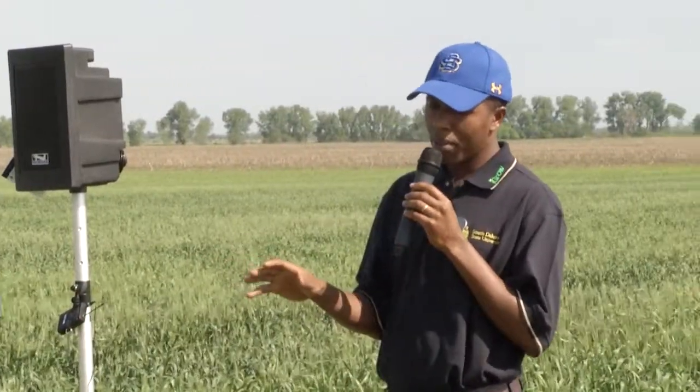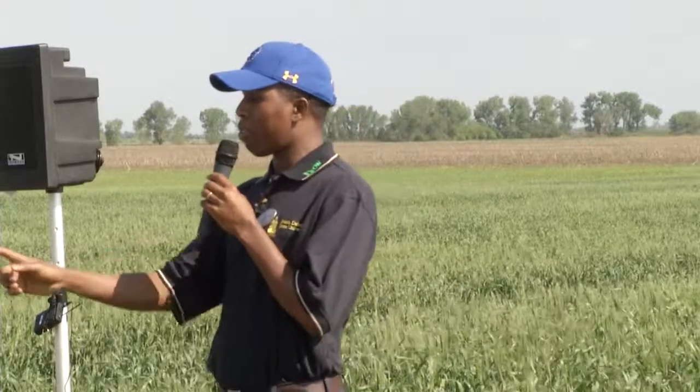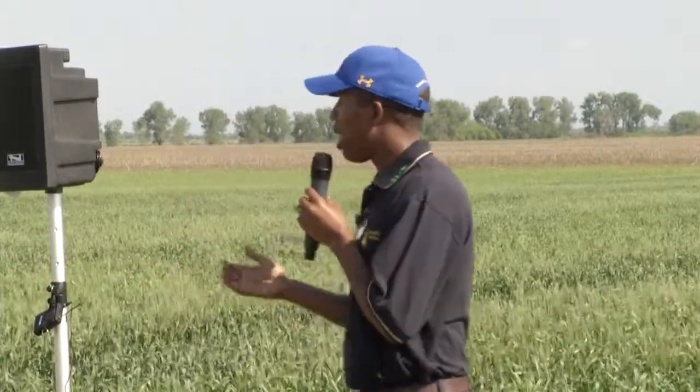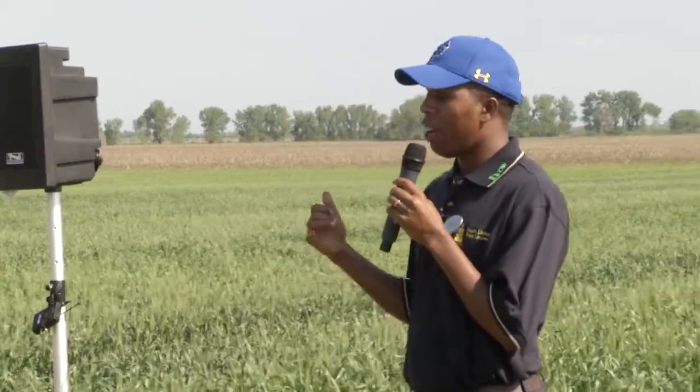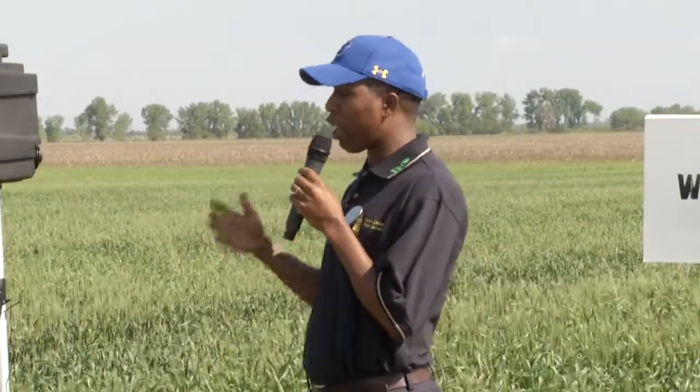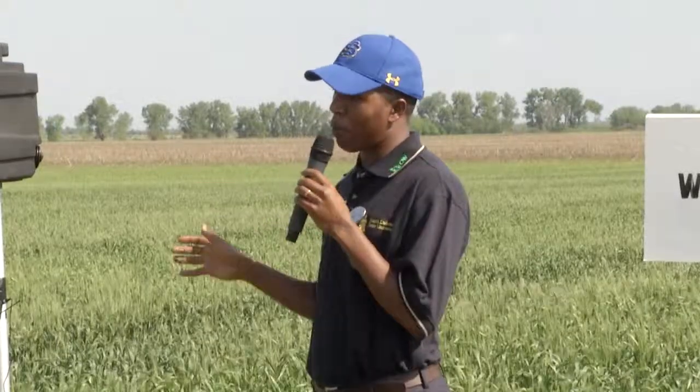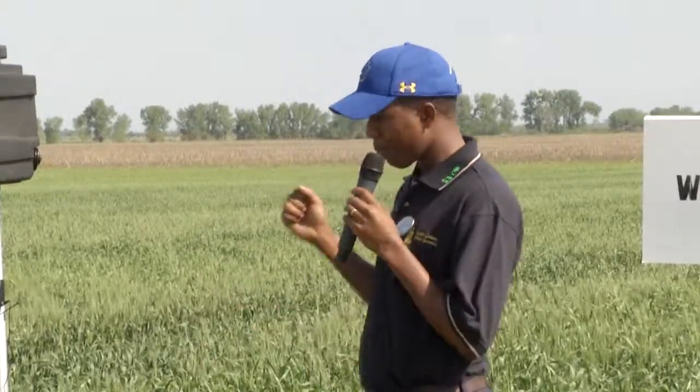The healthy tiller looks very clean, nothing on it, but the tillers with virus also have tan spot on them because the virus makes the plants susceptible to other diseases. So it's really important to avoid volunteer wheat and also to delay planting if you know that wheat streak is a problem on your field.